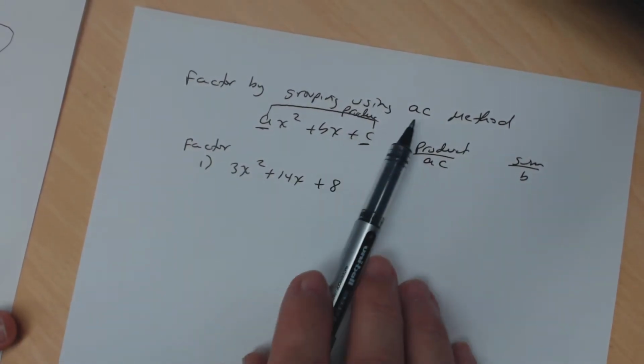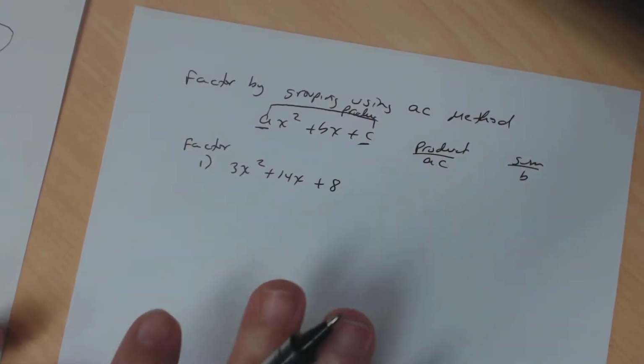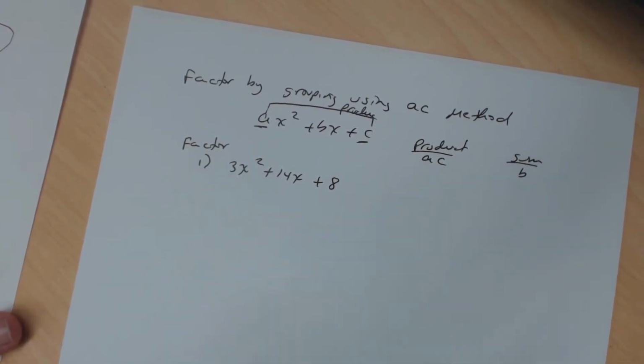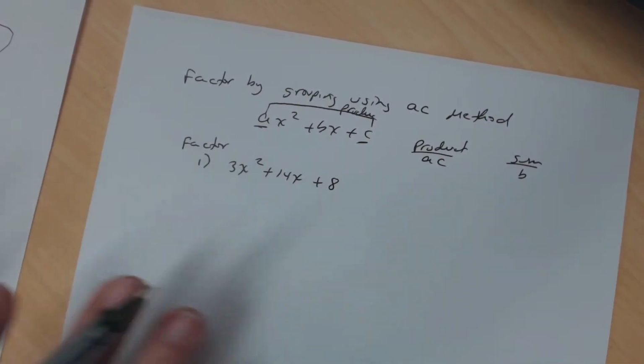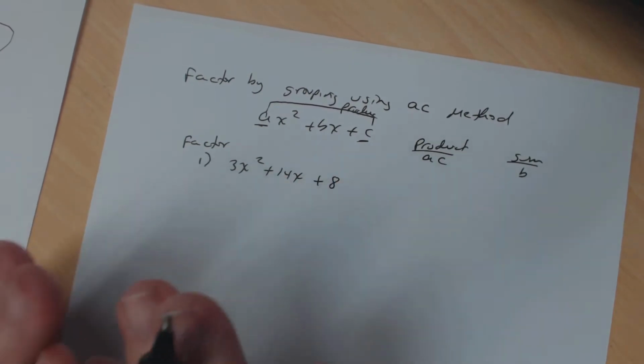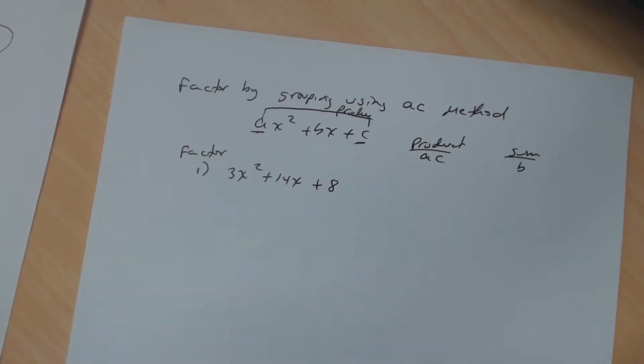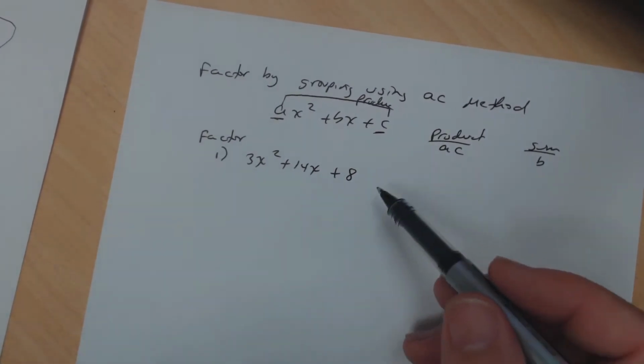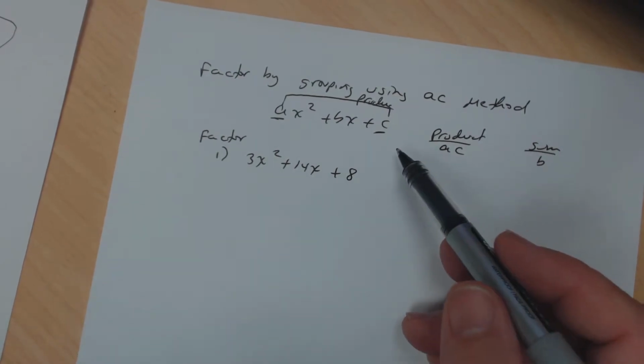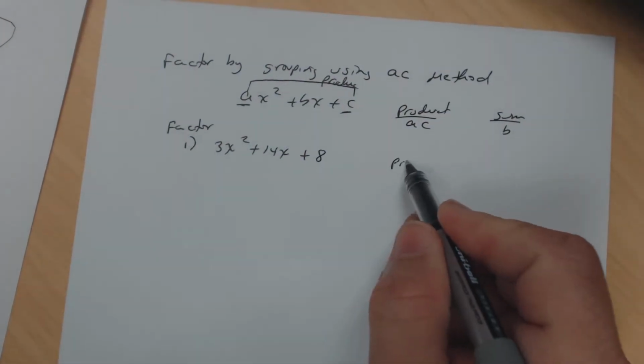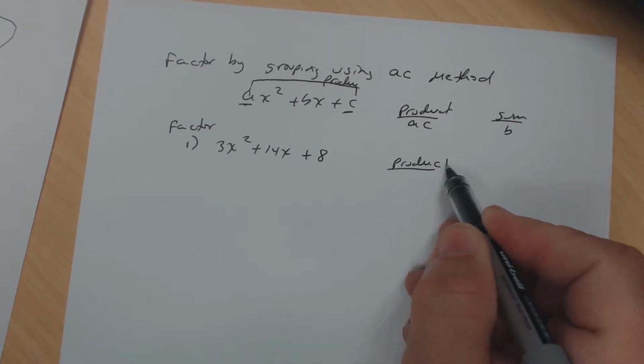Now we're going to do this using the AC method. So in the worksheet that deals with this section, make sure you use the AC method. Don't use trial and error like we did before. I want you to use the AC method. It's another method of factoring. So we're going to look at the product. I want the product to be AC.